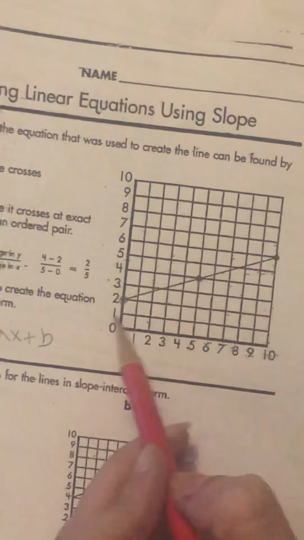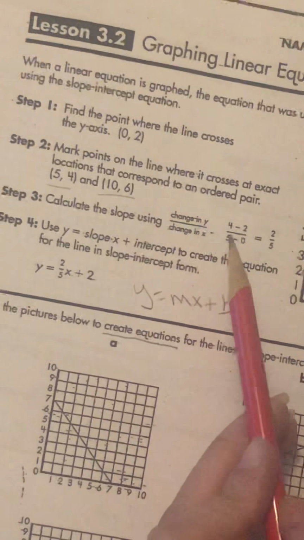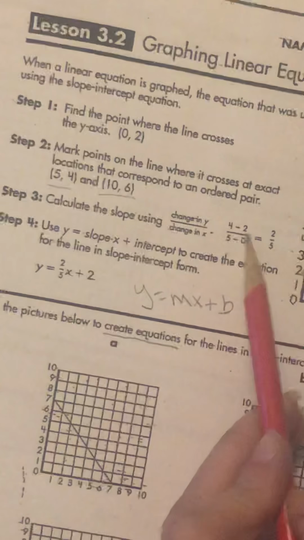Now here, they're asking you to calculate the slope by finding the change in y, which is simply subtracting the y values, and finding the change in x, subtracting the x values. In class, we talked about that as y1 minus y2 over a fraction over x1 minus x2.